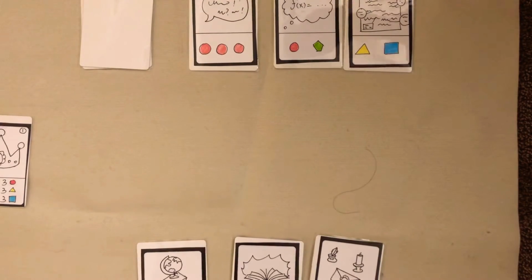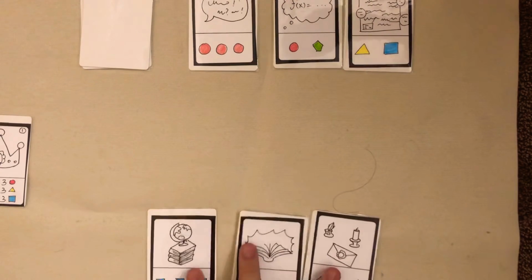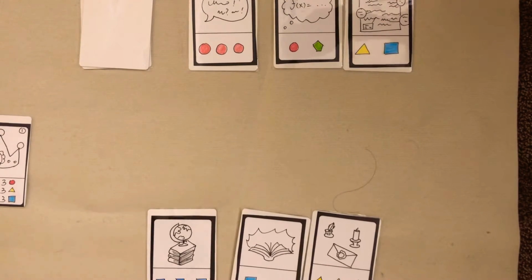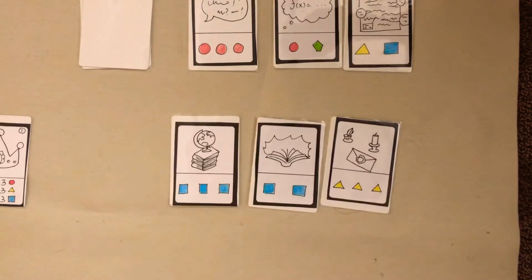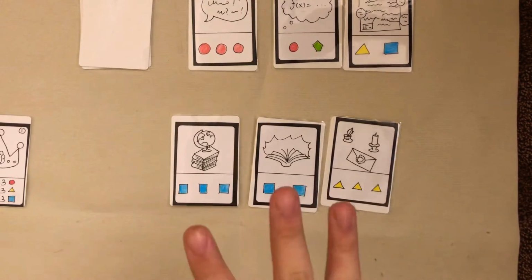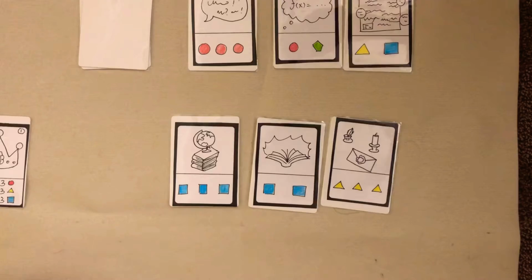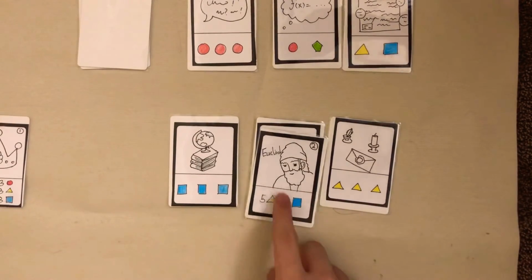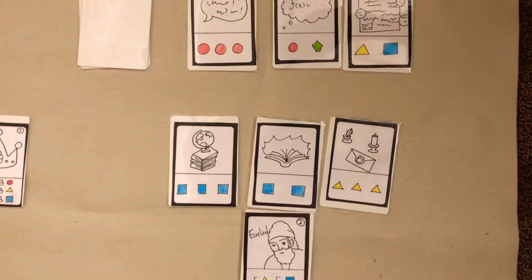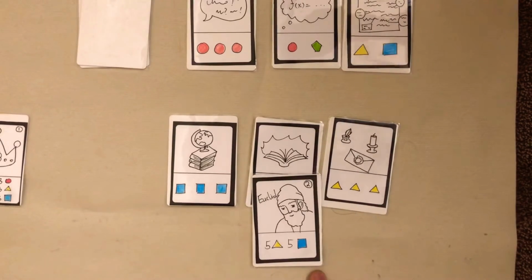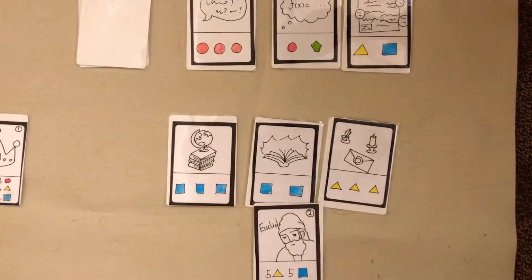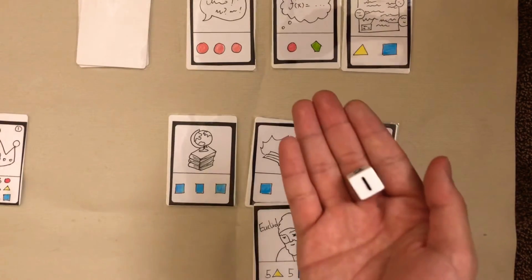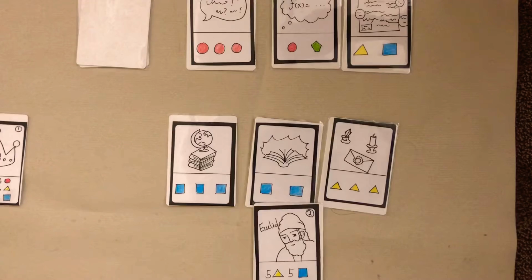After discarding, drawing, and refilling the library, a player may choose to recruit a character card. For instance, this player has 5 blue influence and 3 yellow influence, and they will attempt to recruit Euclid. In order to recruit Euclid, you need 5 yellow influence and 5 blue influence, but it seems like this player does not have enough. This is where the inspiration die comes in handy.